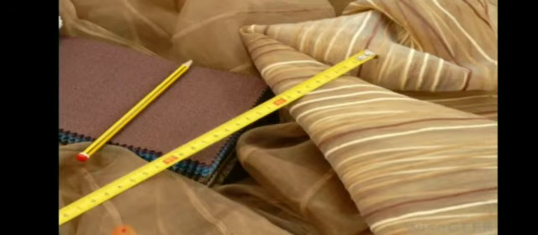Now let us see why a metal rod, namely a meter scale, was used to measure the length of the cloth. Why did the woman use her hand to measure the length of the jasmine flower string? Which method is the correct method? How can we decide the correct method of measurement?